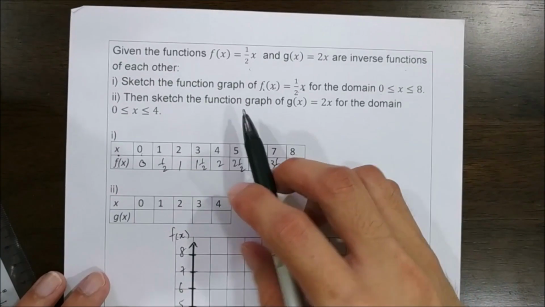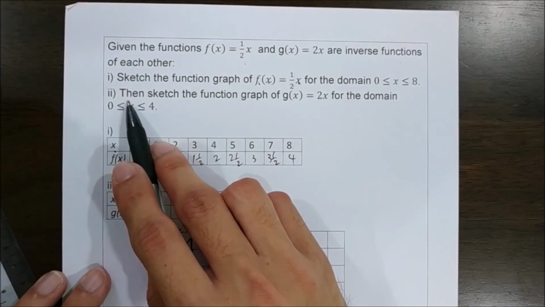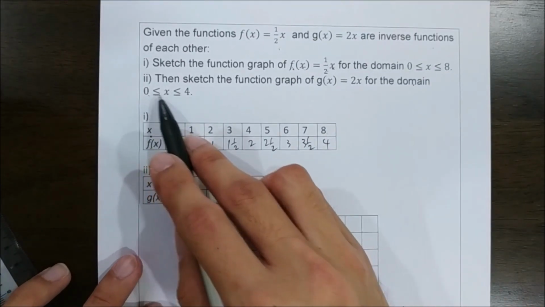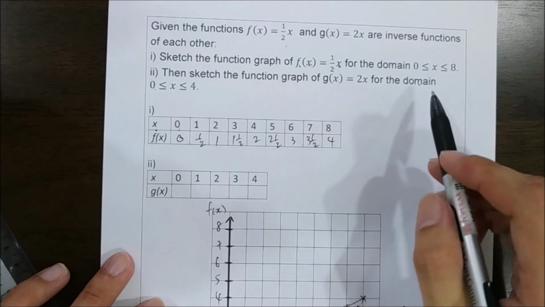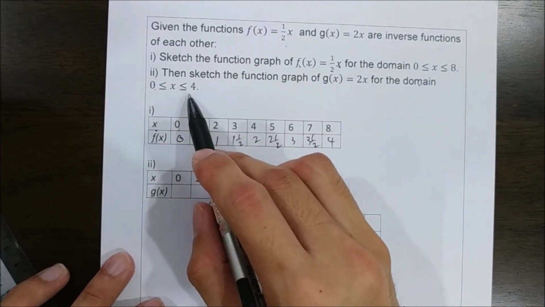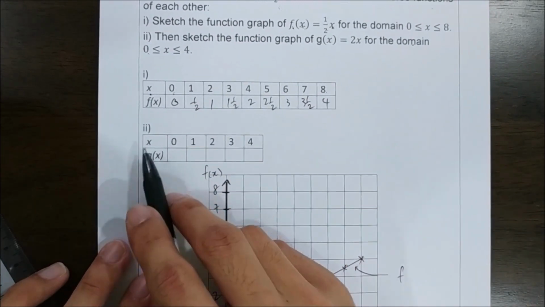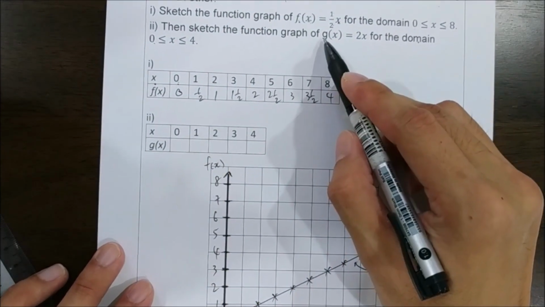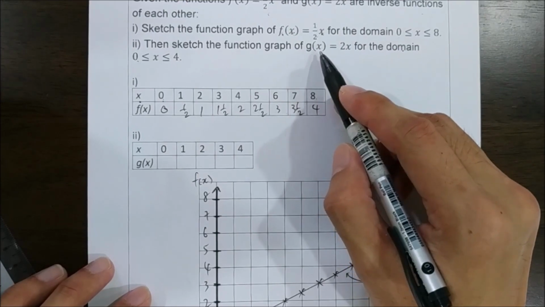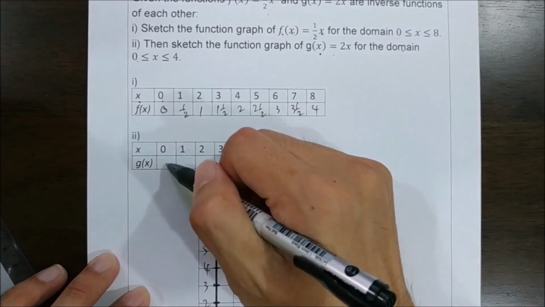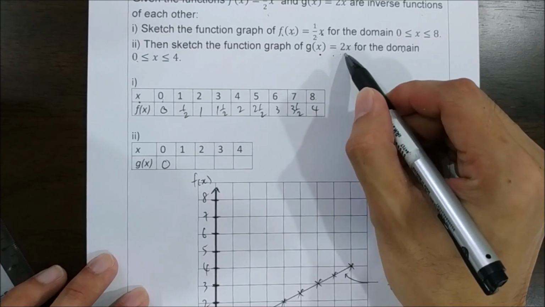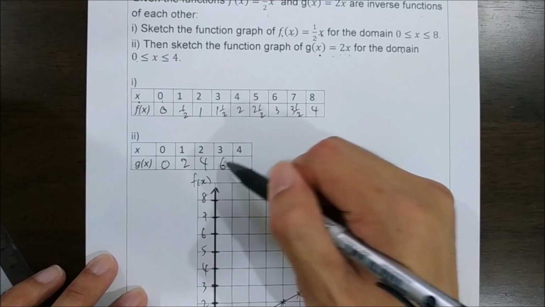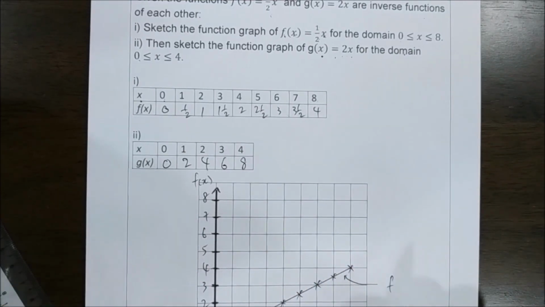Now we proceed with the second activity. Sketch the function graph of g(x) equals 2x for the domain x greater than or equal to 0 and less than or equal to 4. So the range of x is from 0 to 4. g(0) equals 2 times 0, which is 0. g(1) equals 2 times 1, you get 2. 2 times 2, you get 4. 3 times 2, you get 6. 4 times 2, you get 8.